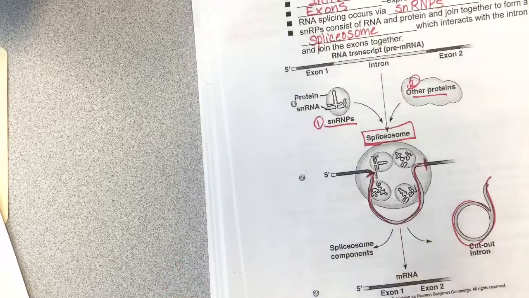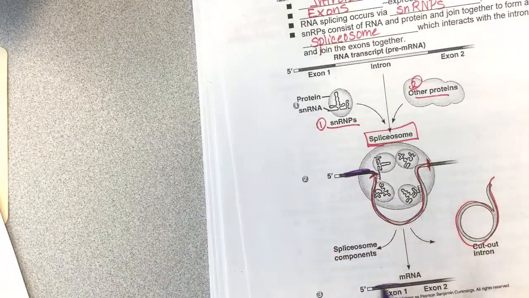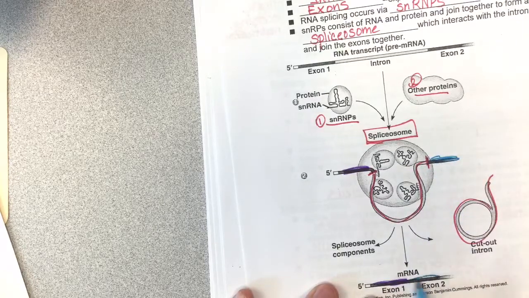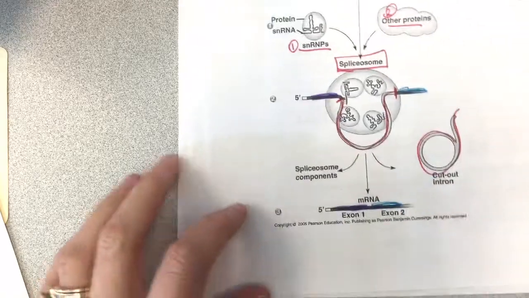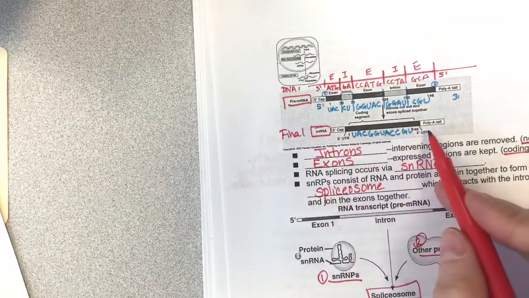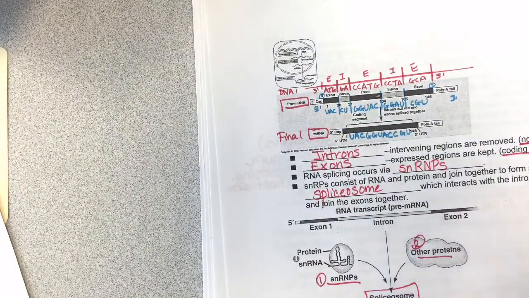So we did this in different colors. This is one exon in purple, that's this exon right here, and this exon in blue. This is now this right here, and we no longer have the red intron. So it cuts out the introns, and just like we did up here, now you have the bases in the right order to bring together the right amino acids to make your appropriate polypeptide.